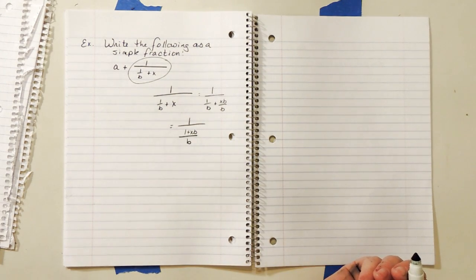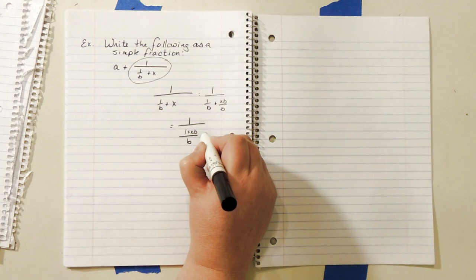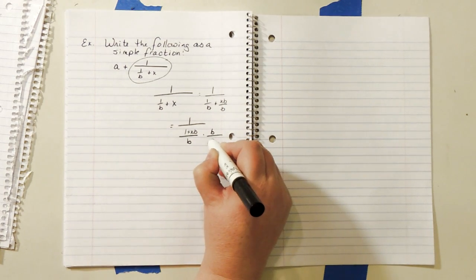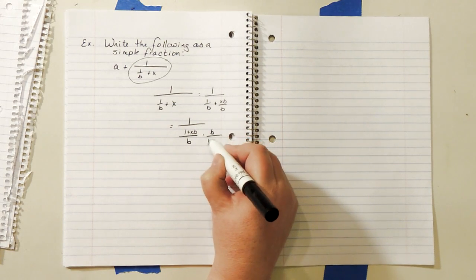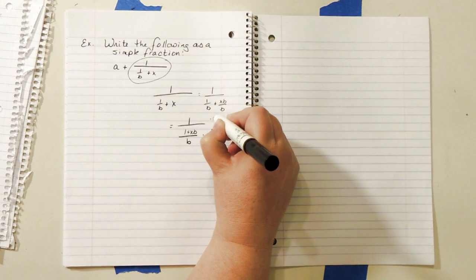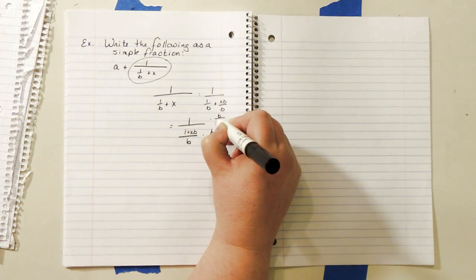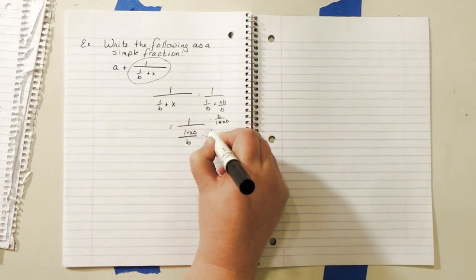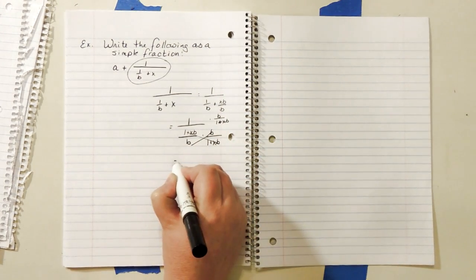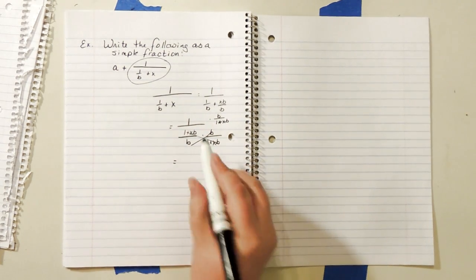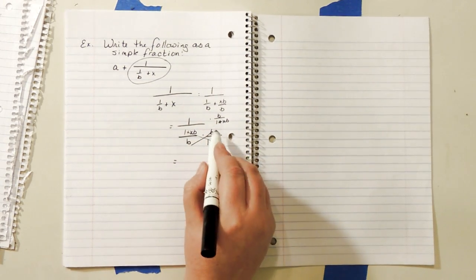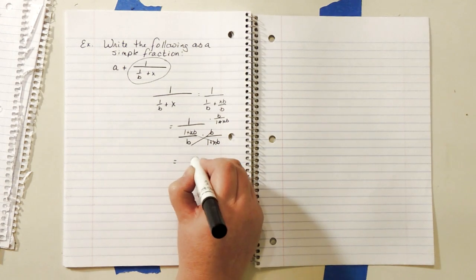Okay? Now we're going to multiply the top and bottom by this inverted. So b over 1 plus xb, and the top times 1 over 1 plus xb. These guys cancel, so we have 1 times b over 1 plus xb.